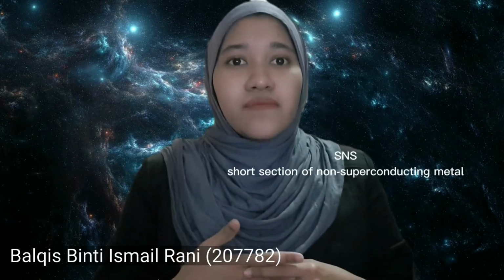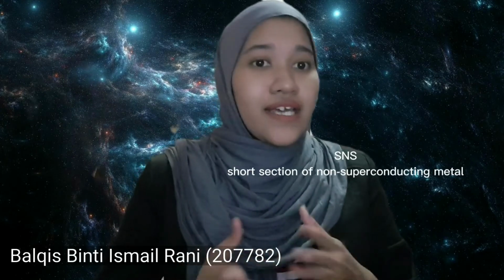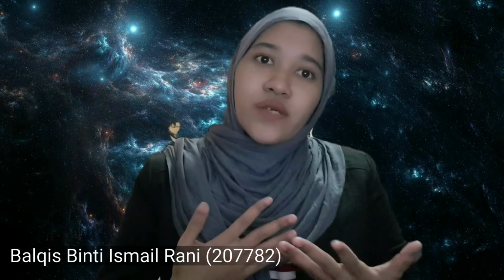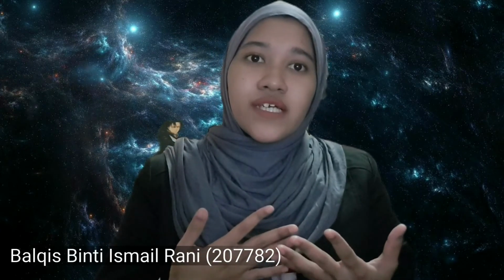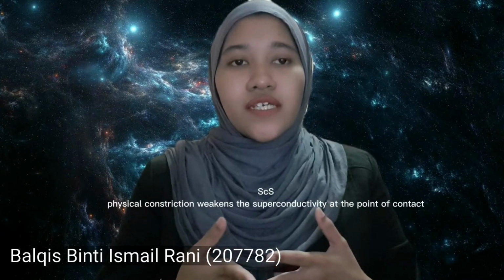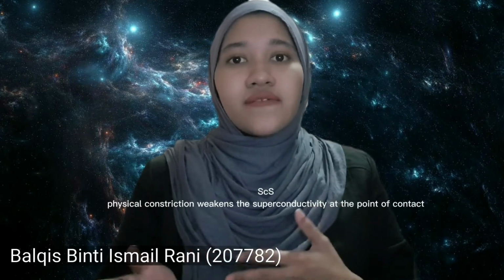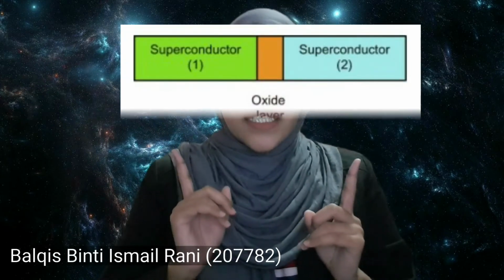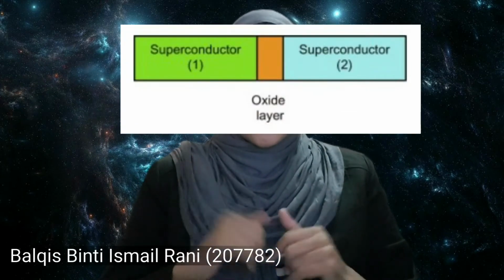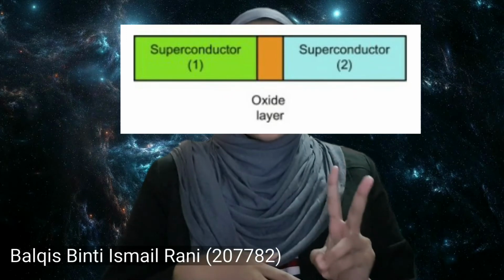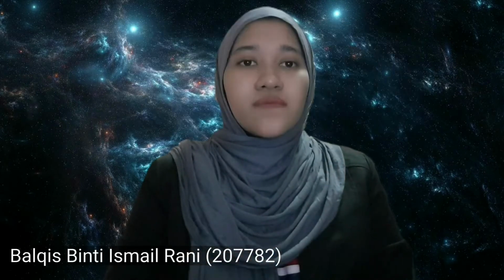Other than that, a short section of non-superconducting metal, which we call SNS. Or the other one, we can use the weak link as a physical constriction that weakens the superconductivity at the point of contact. So this figure shows a Josephson junction, which is made of two superconductors connected through a small insulating layer.